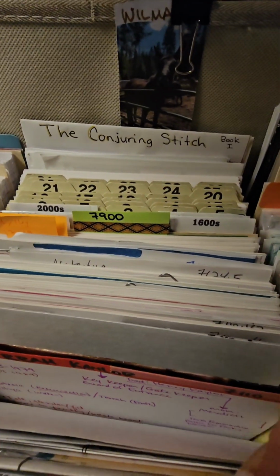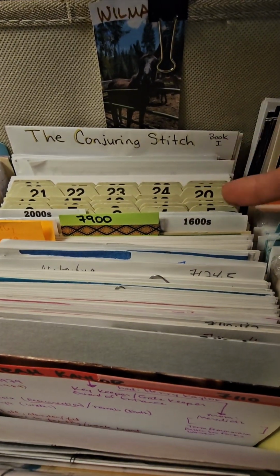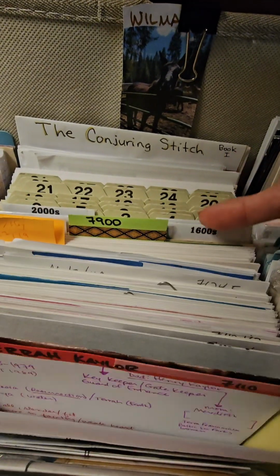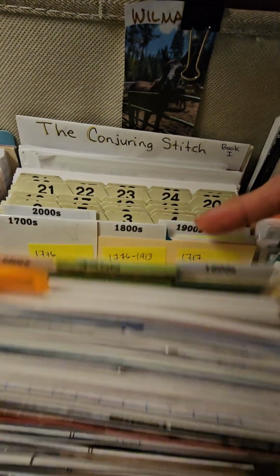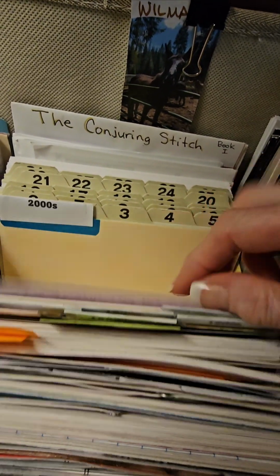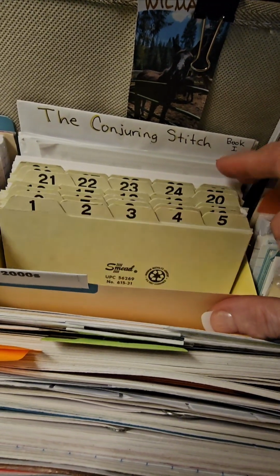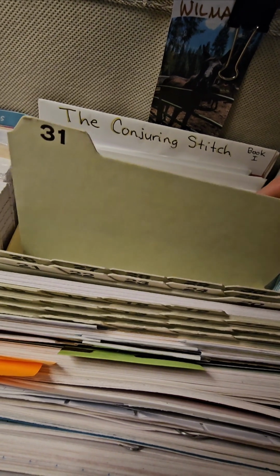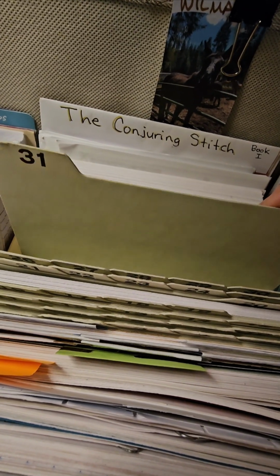So that is how those cards get filed in my Zettelkasten in the 7910s, and then by the years in which they live. And then, like I said, I have abstracted out the 2000s all the way up to 2031. Obviously, this is a month set of tabs, but I'm using them to designate years.